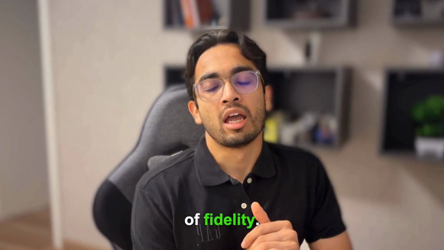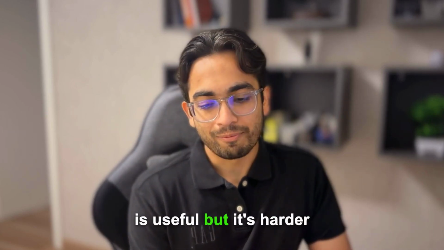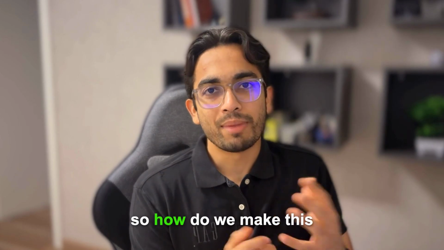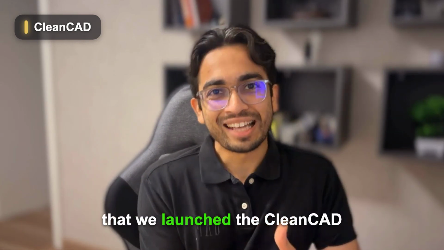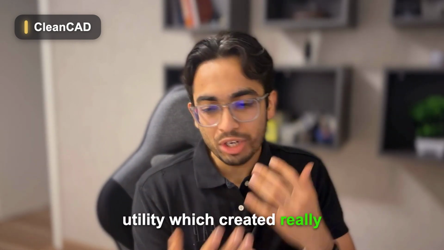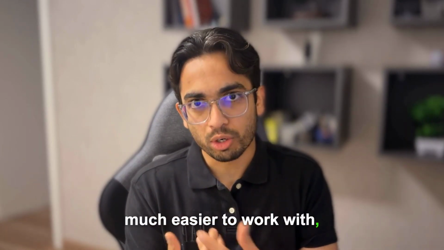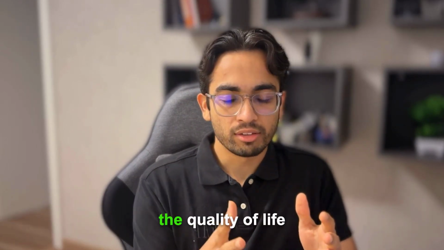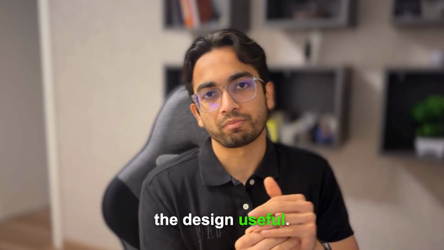of fidelity. The feedback we got after the launch was, okay, this is useful, but it's harder to edit this within Rhino or any other software. So how do we make this mesh cleaner? So a couple of months after that, we launched the Clean CAD utility, which created really smooth surfaces, cleaner triangles. The meshes were much easier to work with, much easier to edit, and they were just generally improving the quality of life for actually making the design useful.